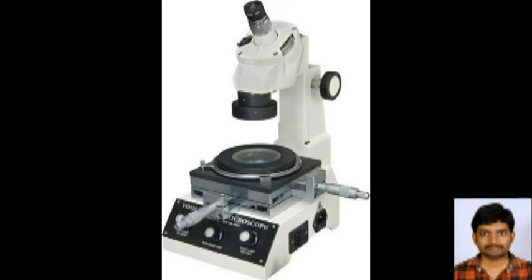Those are built into the tool maker's microscope. So I hope everyone understands these pitch measurement techniques, pitch measurement of screw thread using these various methods. I hope everyone understands this lecture.